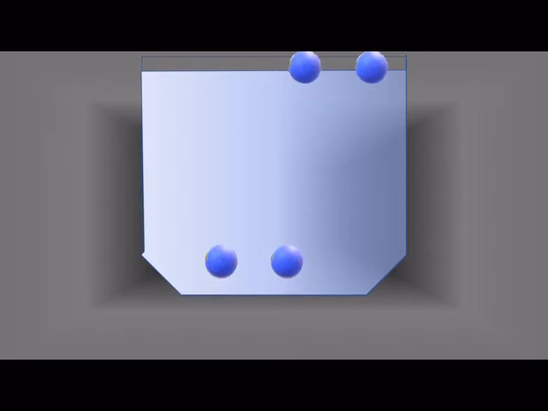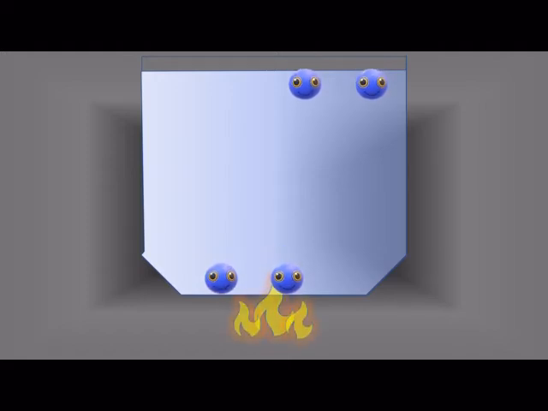The molecular arrangement of a liquid is different compared to a solid, and hence conduction does not play a significant role in the transfer of heat. How then does heat travel in liquids? When a liquid is heated from the bottom, it would expand and become less dense.